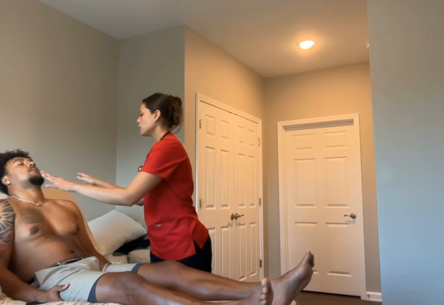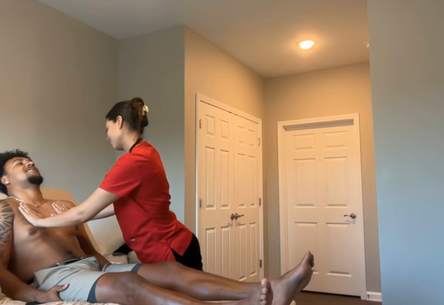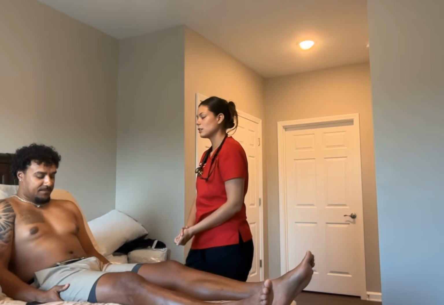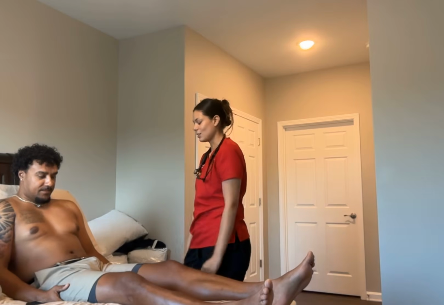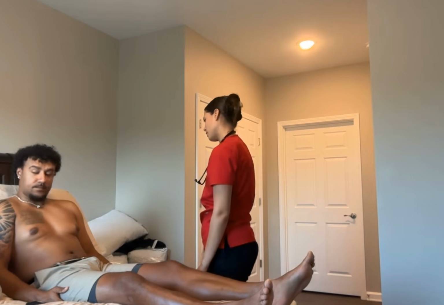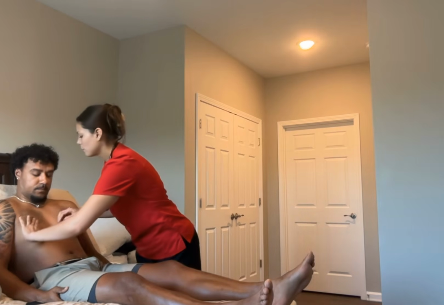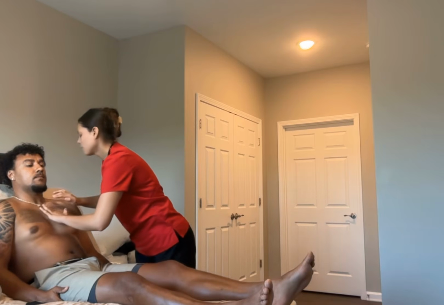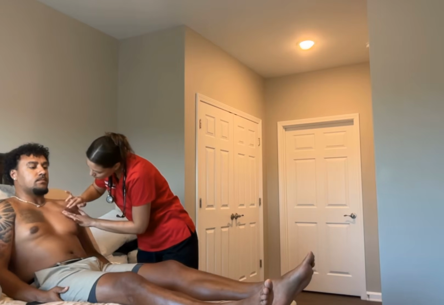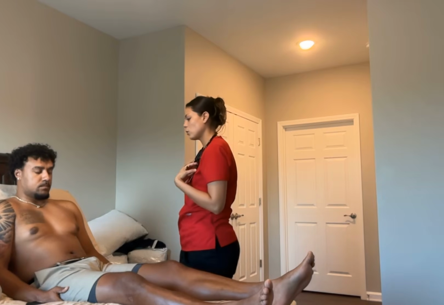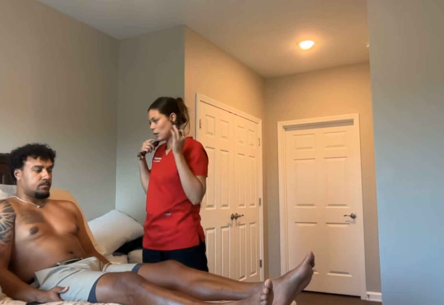And now I'm gonna put my hands down, you're gonna say 99, okay? 99, 99, 99. Okay, tactile fremitus is present and vibration is equal bilaterally. Okay, so after I've done palpation, now I'm going to percuss. Okay, resonance is present and equal bilaterally.